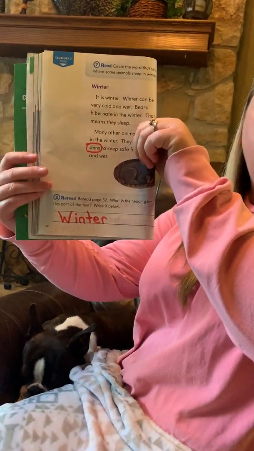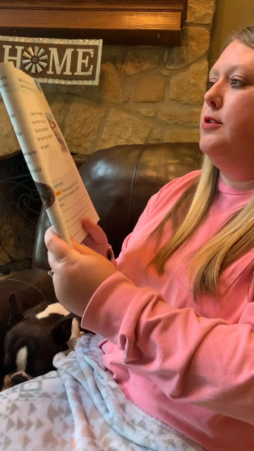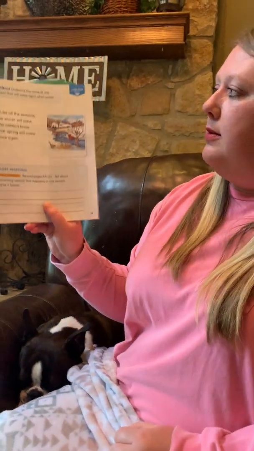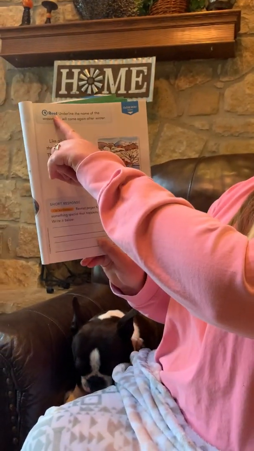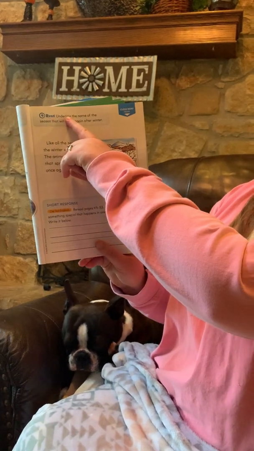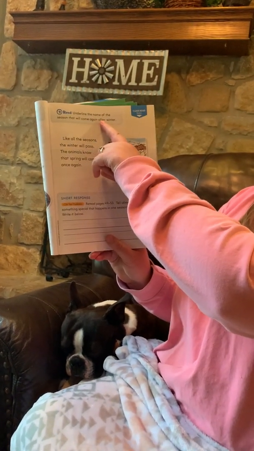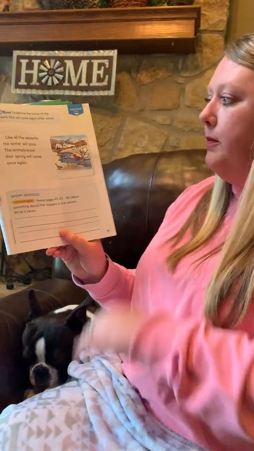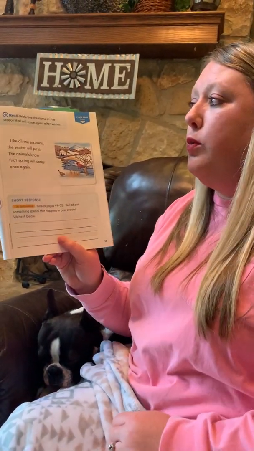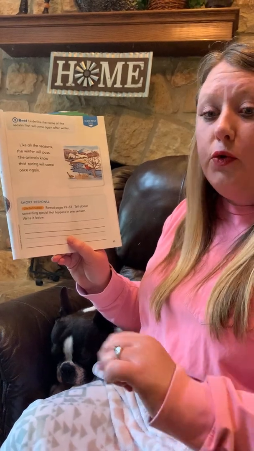Okay, we only have one more page left, the last page. It says at the top, we're going to read and underline the name of the season that will come again after winter. So I'm going to go ahead and read, and we're thinking of the season that comes after winter.